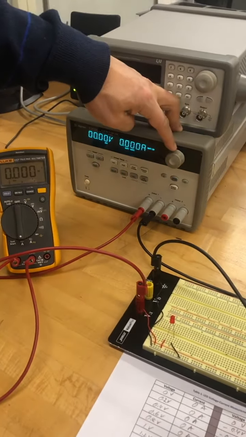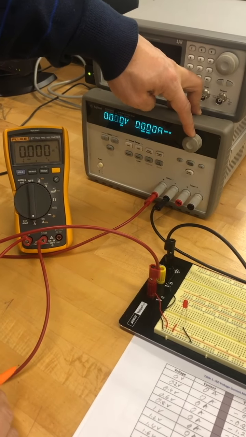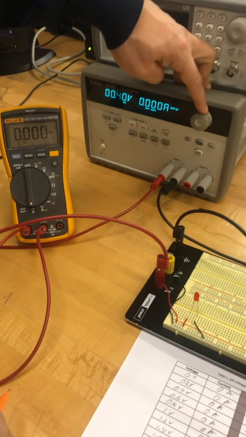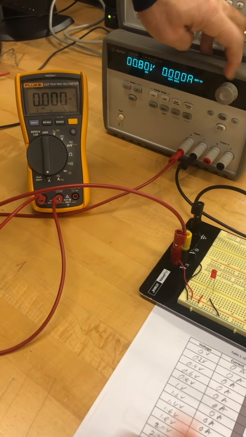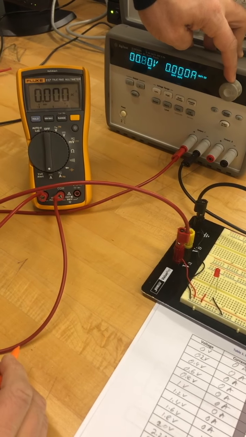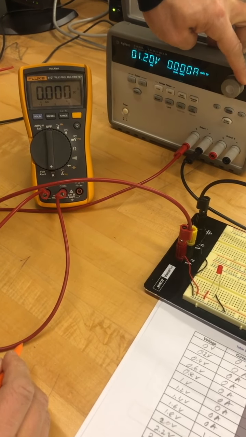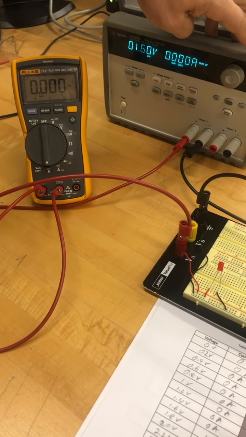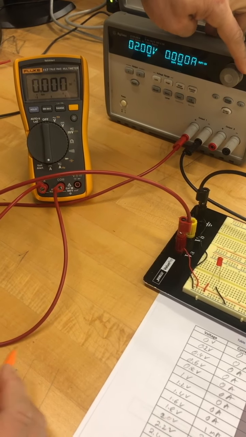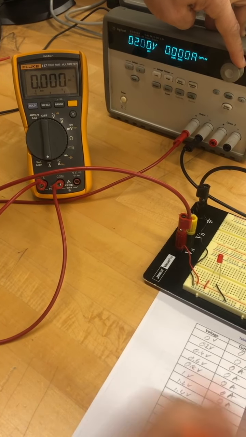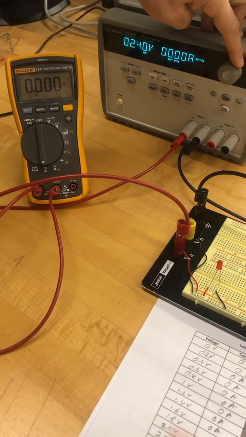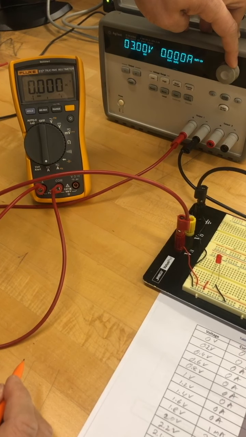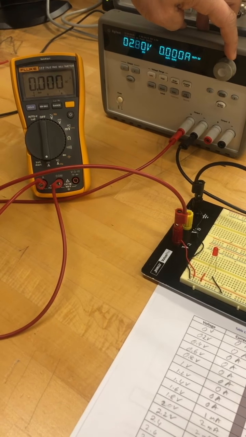So now zero current, obviously. And you go 0.4, still zero current. 0.8, zero current. 1.2, zero current. 1.6, zero current. 2 volts, zero current. 2.4, zero current. 2.8, zero current.